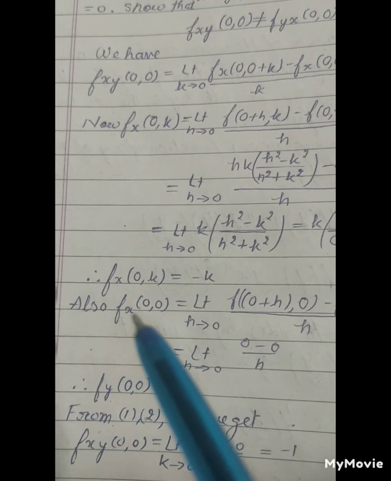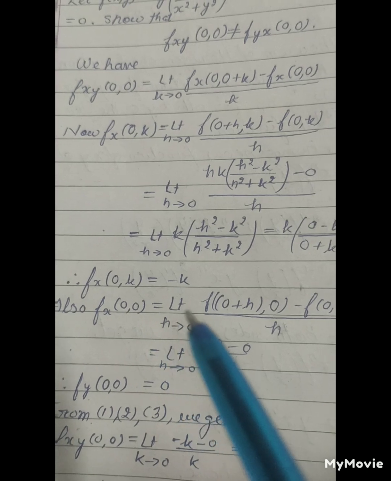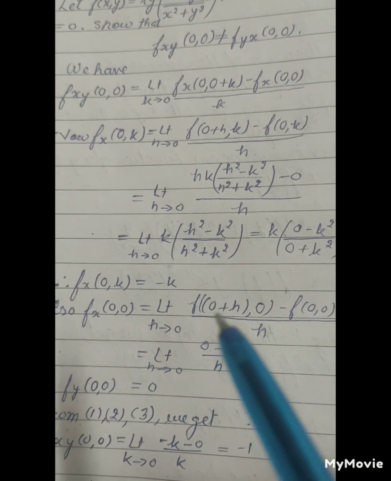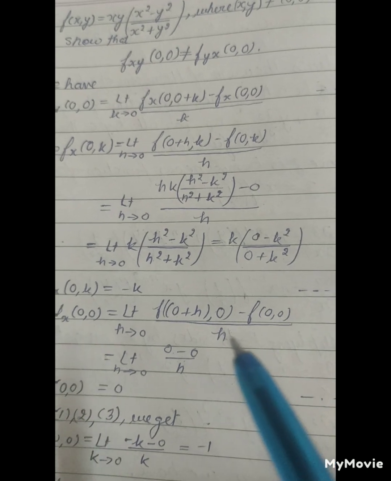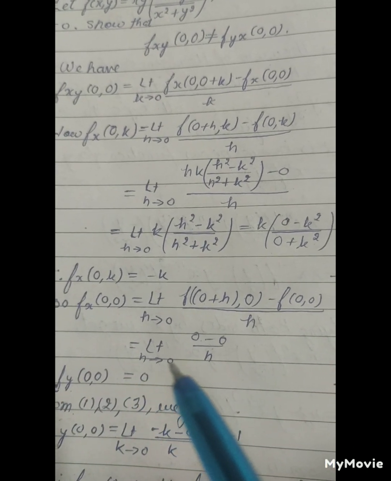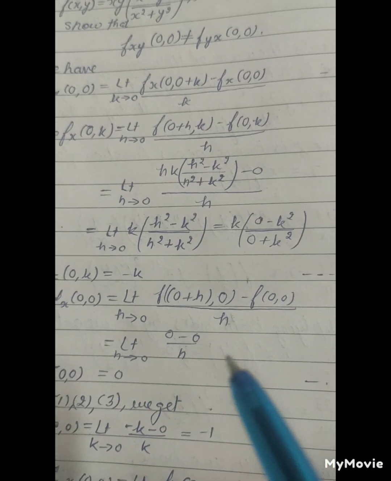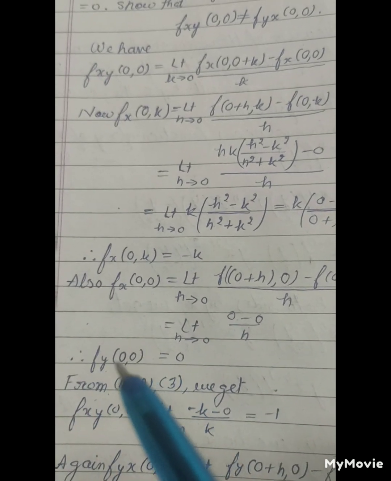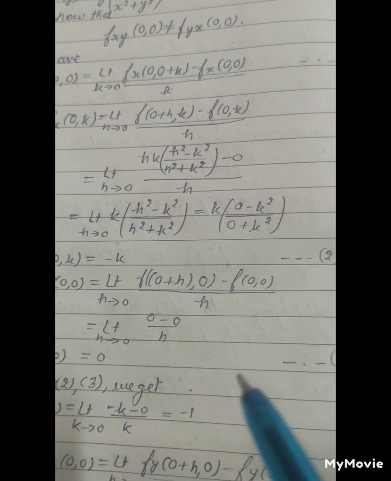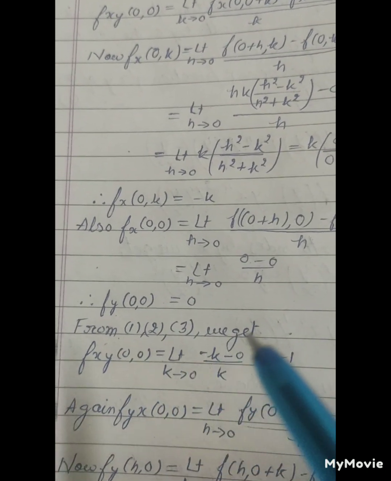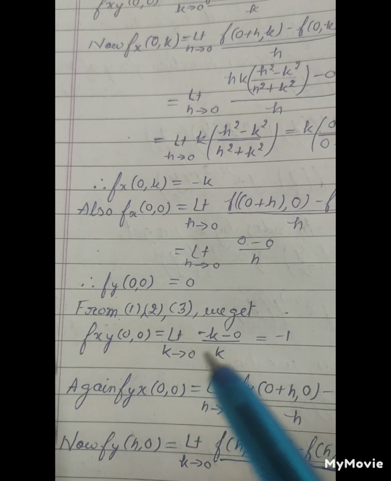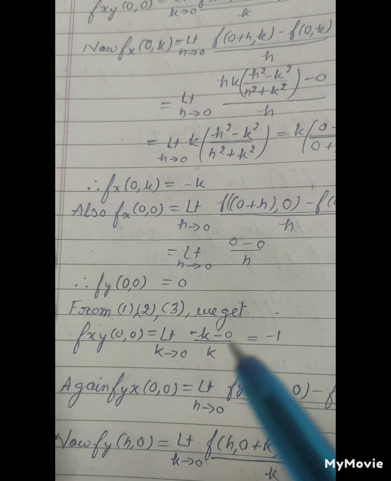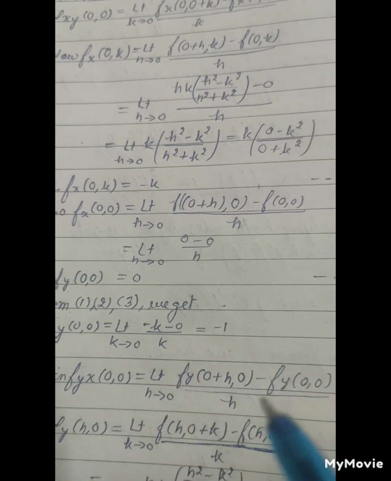Also f_x(0,0) = limit h tends to 0 of [f(0+h,0) − f(0,0)]/h = limit h tends to 0 of (0 − 0)/h. So f_x(0,0) = 0. Equation 3. From 1, 2 and 3 we get f_xy(0,0) = limit k tends to 0 of (−k − 0)/k = −1.